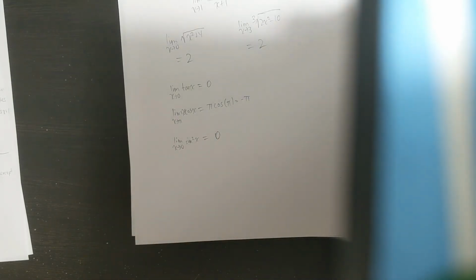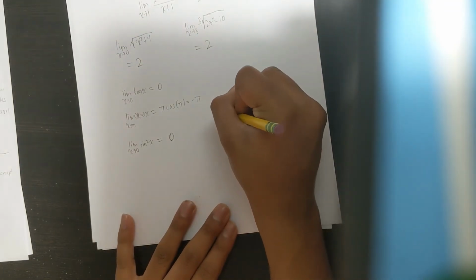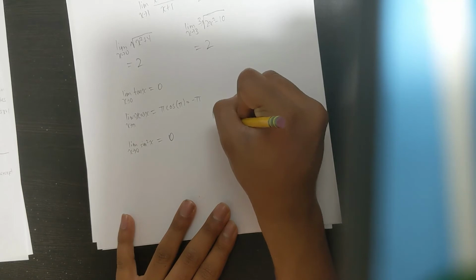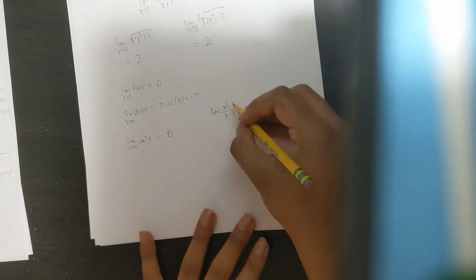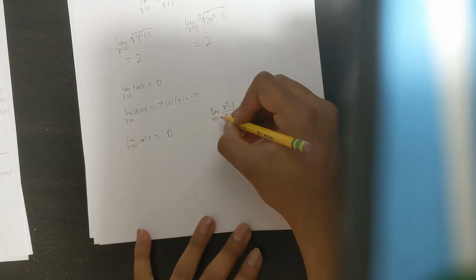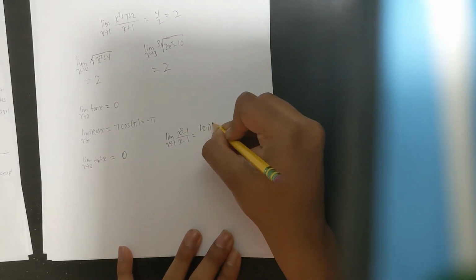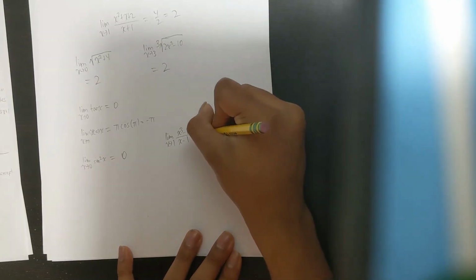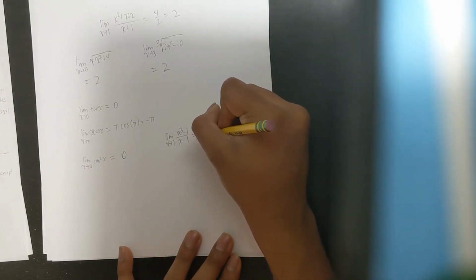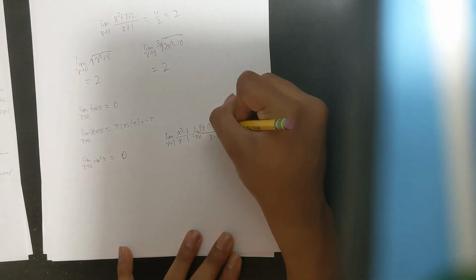Now let's do one where we divide out with the limit of x cubed minus 1 over x minus 1. Now for this, you just factor it out as x approaches, let's say, 1. The top becomes x minus 1 times x squared plus x plus 1, and you keep the limit here. So limit as x approaches 1, x minus 1 on the top and on the bottom.